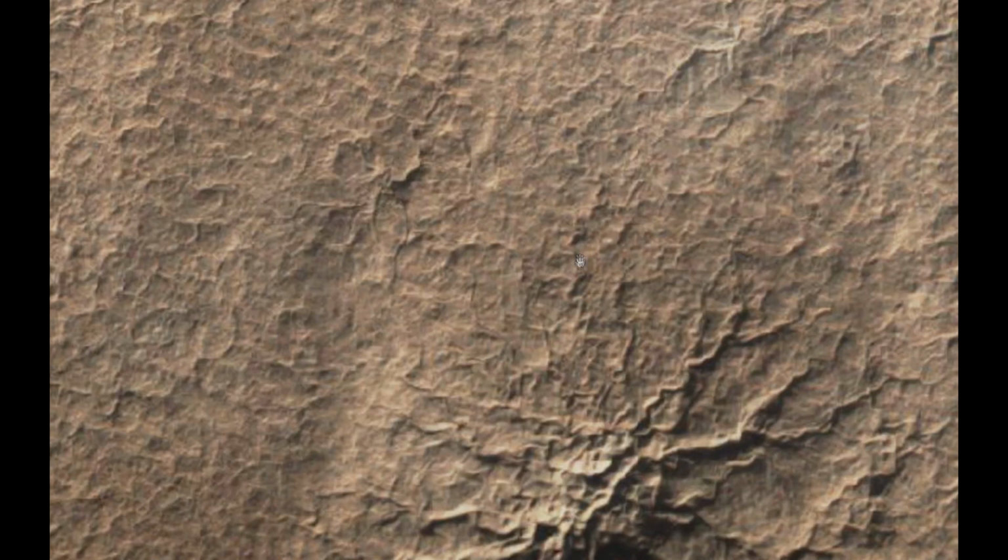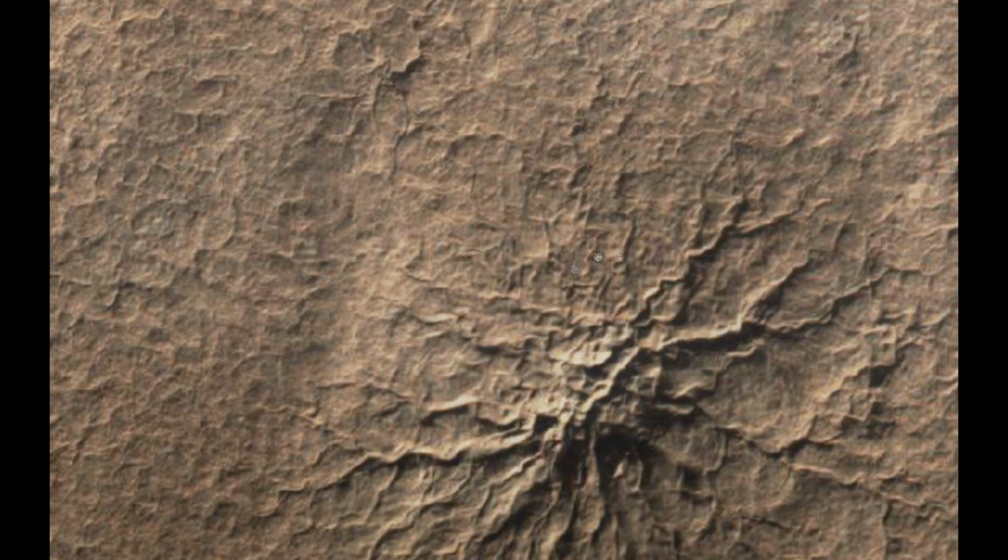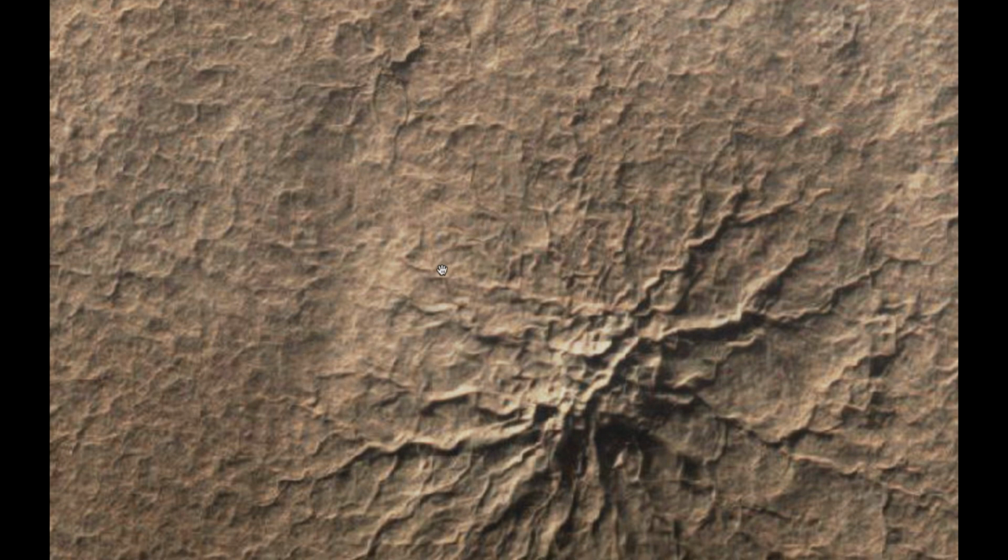Just notice the detail in here. Detail, symmetry, geometric patterns, even detail on the inside of the larger protrusions or whatnot.